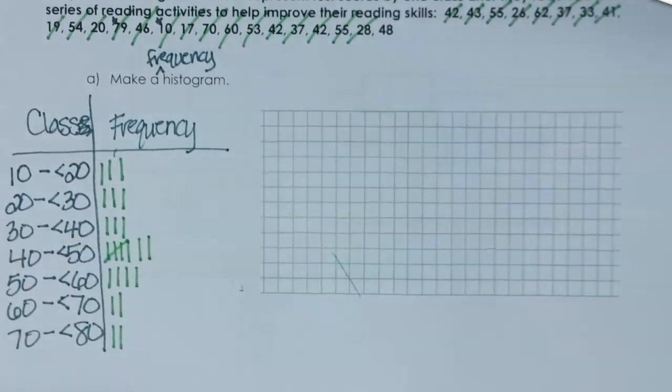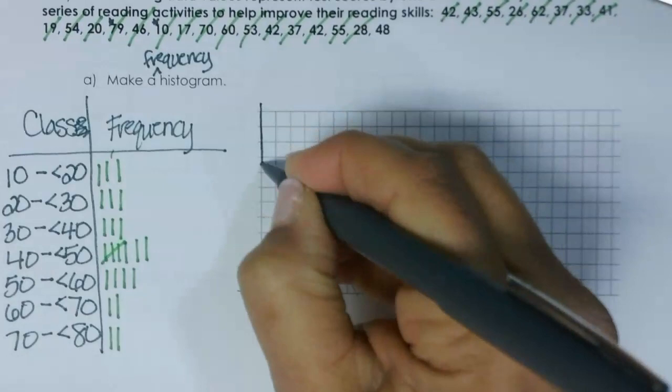Okay. So hopefully if you've unpaused, you've got these correct frequencies. And so the next thing we want to make sure that we do with the histogram is make the axes correct.